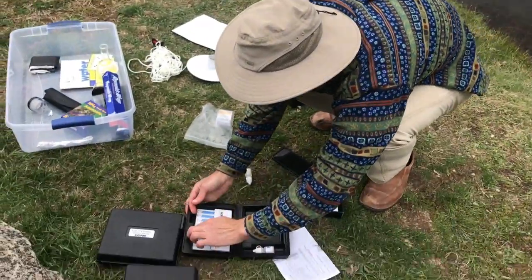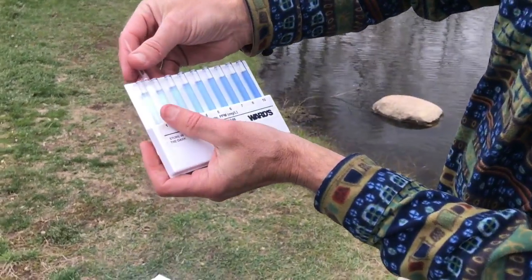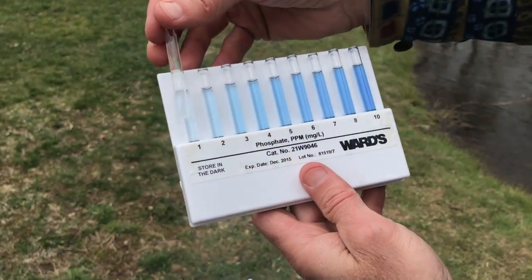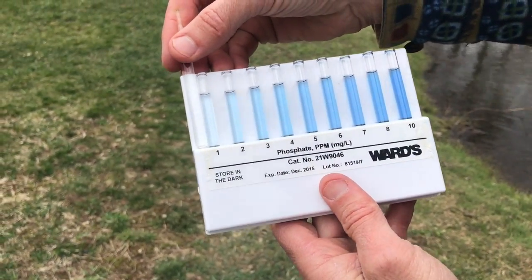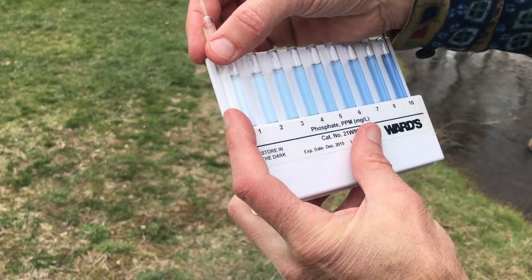So let's see what we've got. Ideally we have 0 phosphates. Let's see if that's what we actually have in here. And it does look like we are at 0. Okay, 0 phosphates. That's a good indicator of healthy water quality.